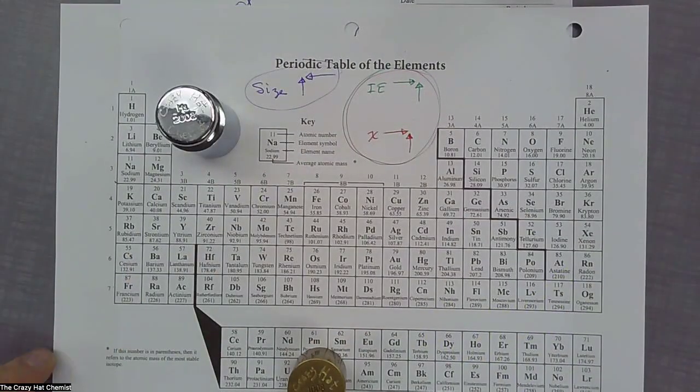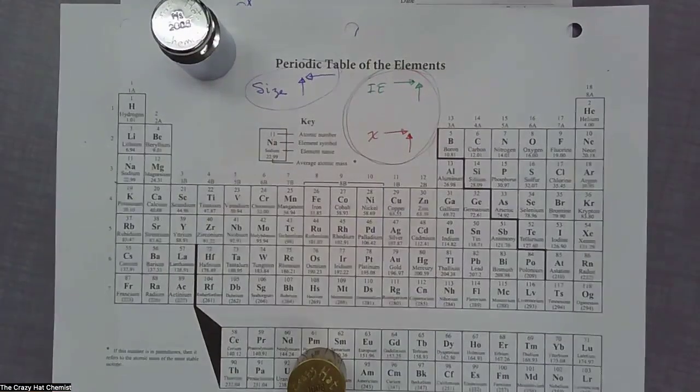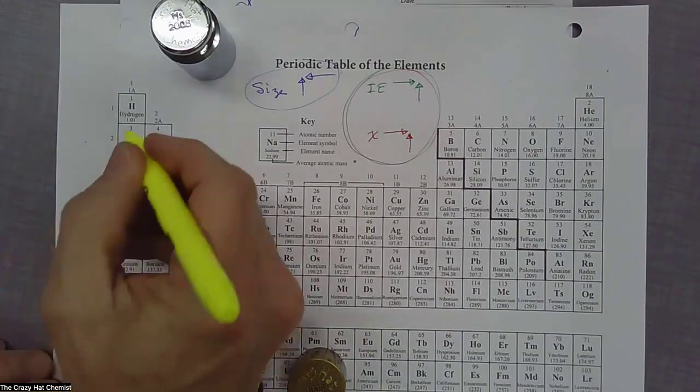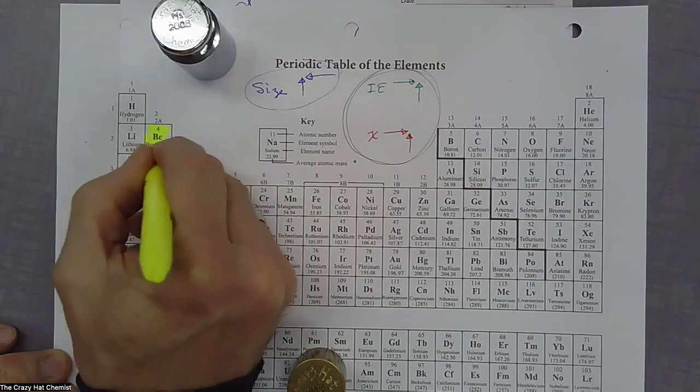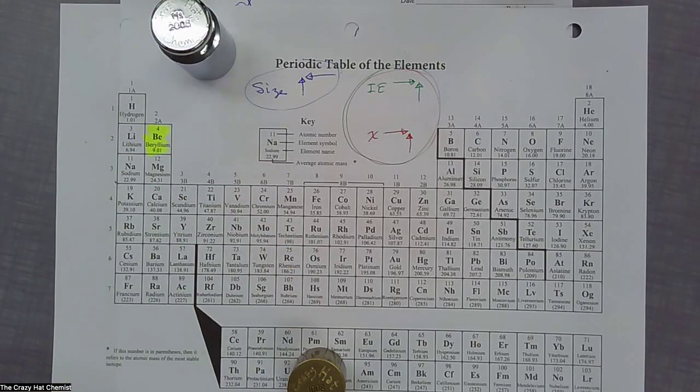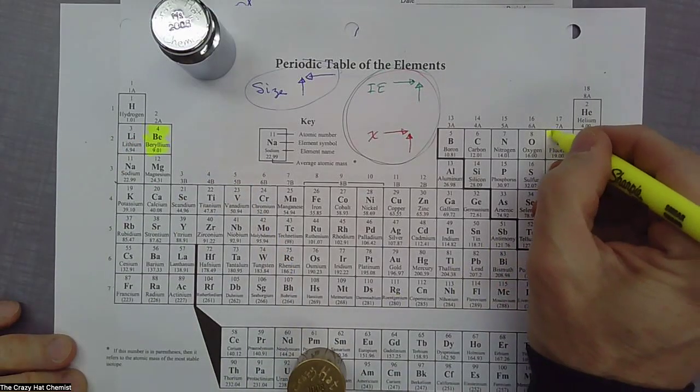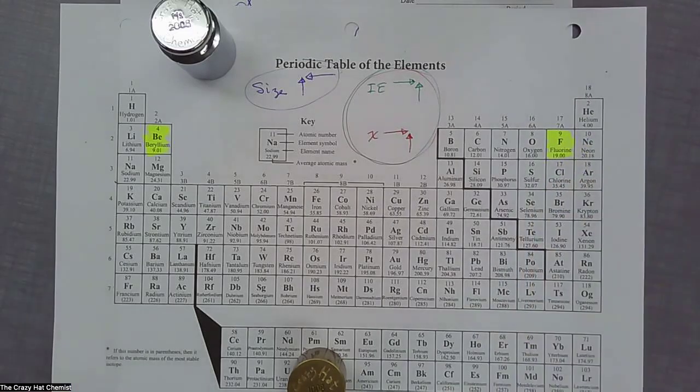Perfecto. And there we go. So the first one that we are doing is element number 4. That is beryllium. That is right here. The next one is element number 9. That is fluorine. That's right there.